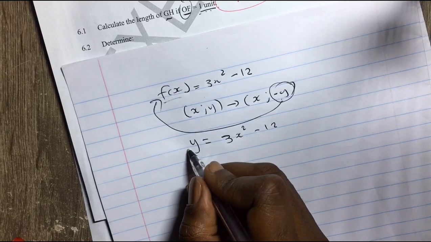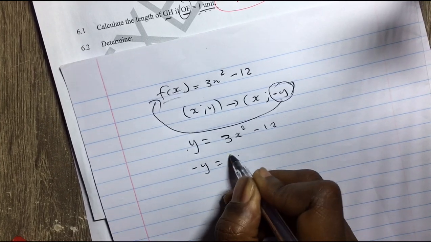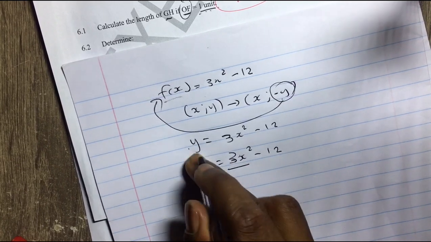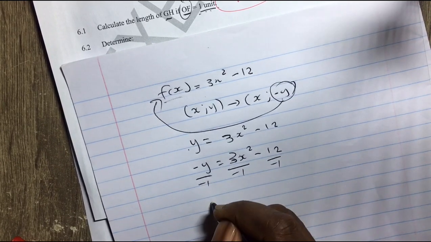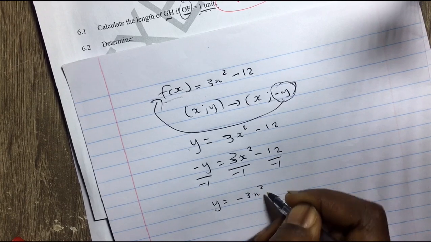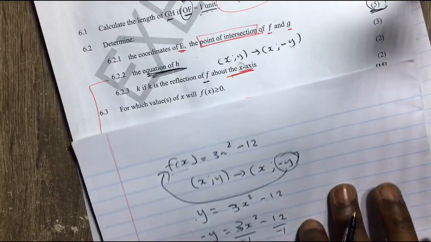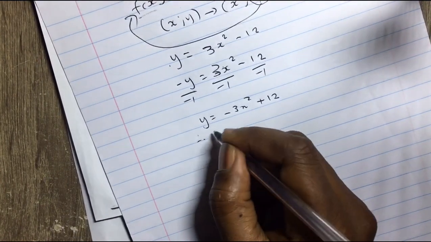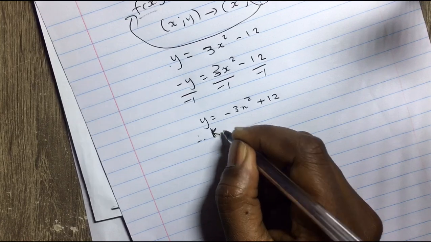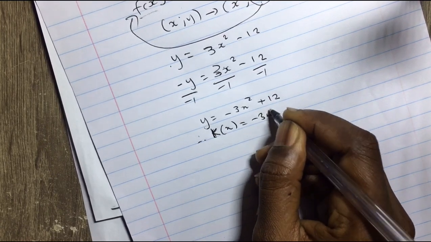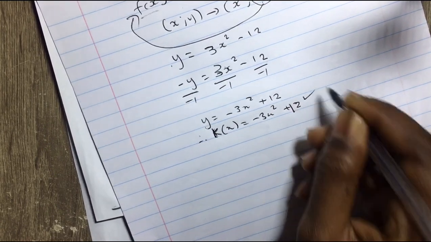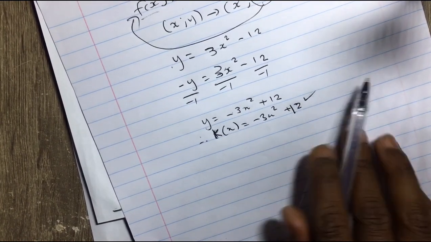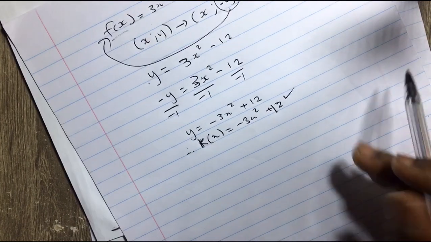And then I'm going to make this one a negative. And then divide both sides, because your y, your output, must always be positive. So therefore, I've got my new rule as this one. And they said we should call it K. So I'm going to call this one K of x. It's reflected in the y-axis. Okay, so what happened? The signs just changed. So nothing hectic about this one. We just changed the signs.